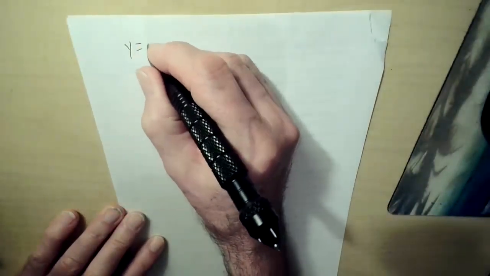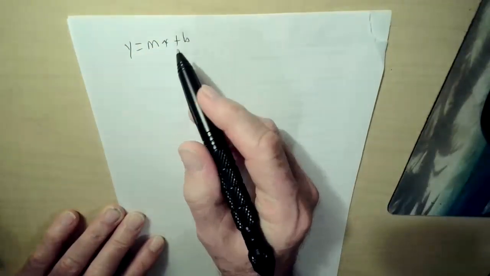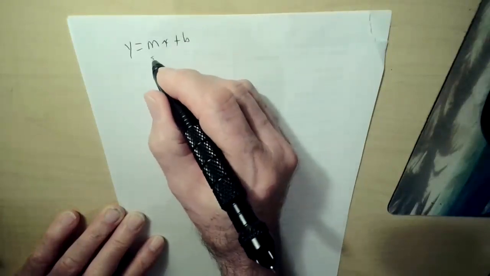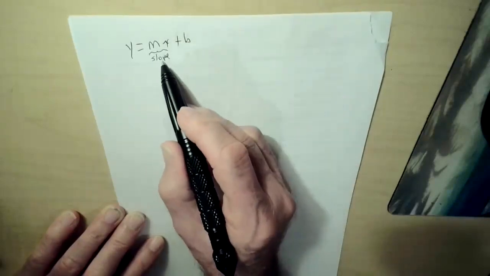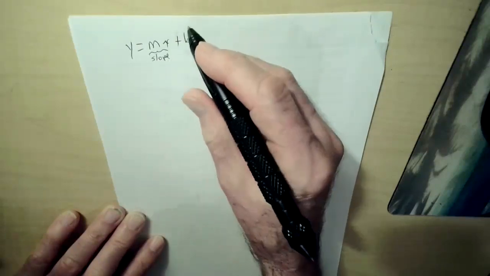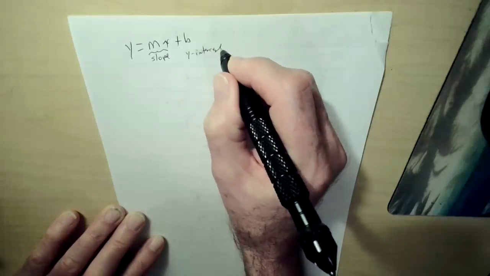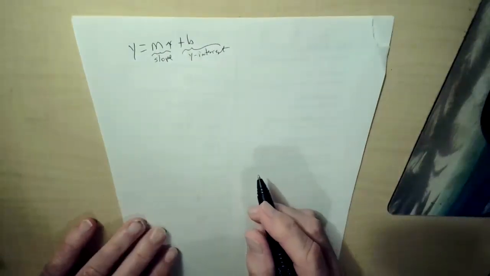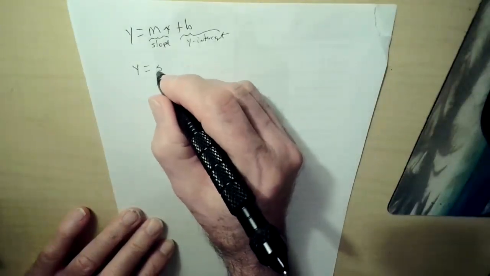Okay, remember, y equals mx plus b. It's called slope-intercept. Why is it called slope-intercept? Because this tells us the slope. M is the slope, how steep it is, and B is the y-intercept, I-N-T-E-R-C-E-P-T, y-intercept, right? Right.